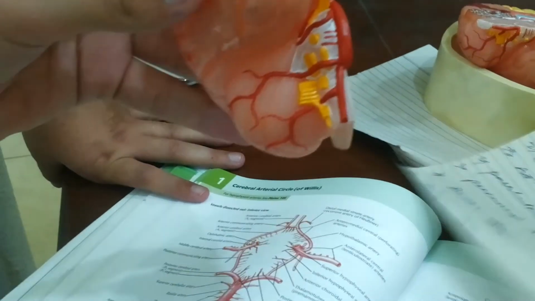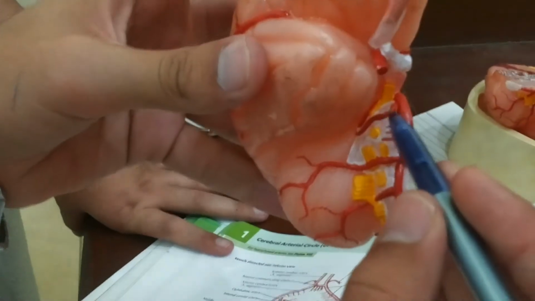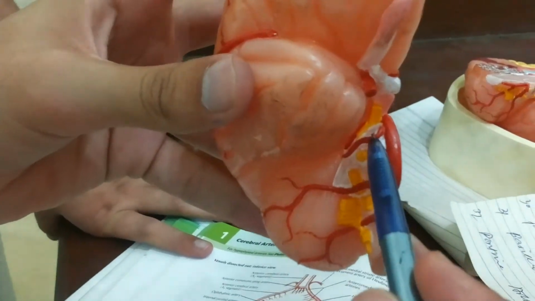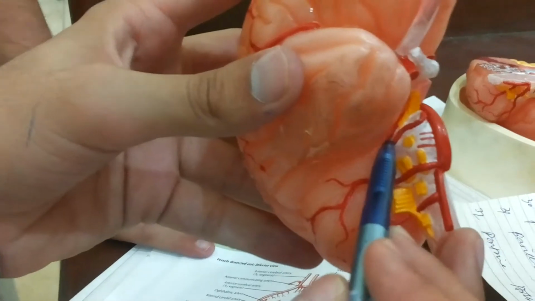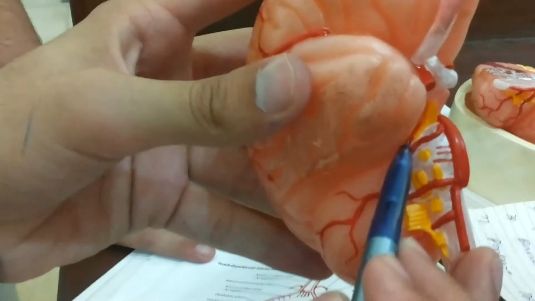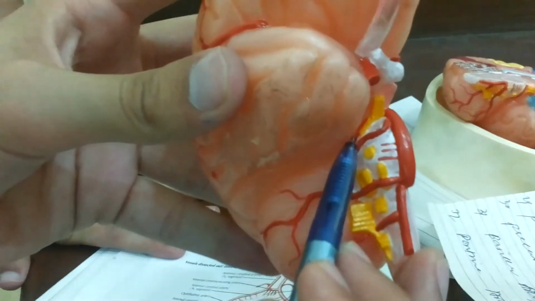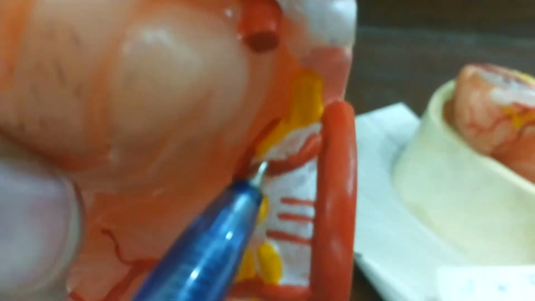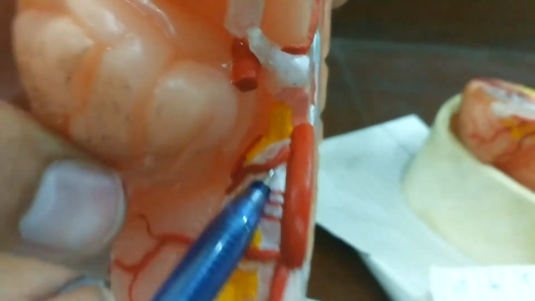This is the superior cerebellar artery, and this one over here is the posterior cerebral artery. Right anterior cerebral artery. Okay. Now the next.